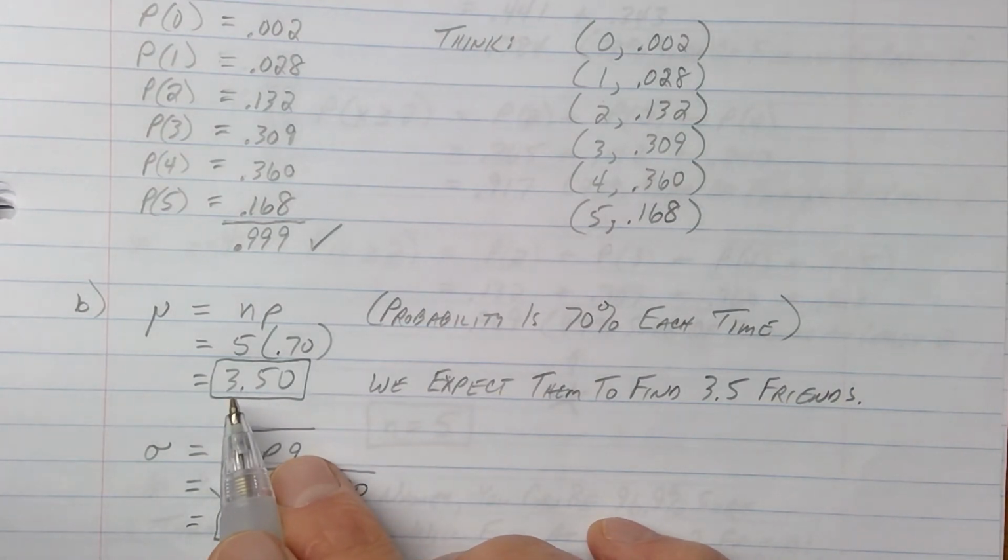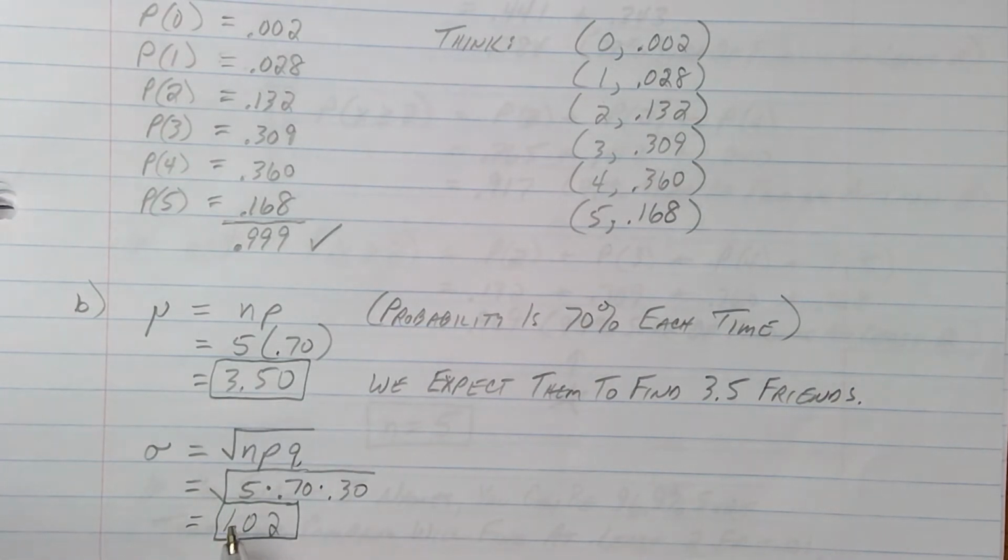So we expect them to find 3.5 friends, give or take 1.02. So they'll find 3.5 friends, give or take a friend. So it could be as low as 2.5 friends, or it could be as high as 4.5 friends. We really don't expect them to find all 5 friends.